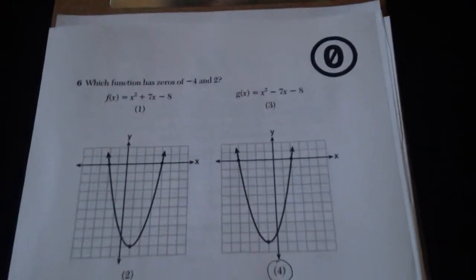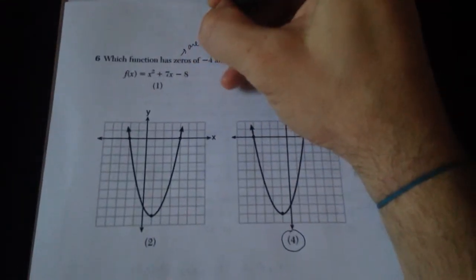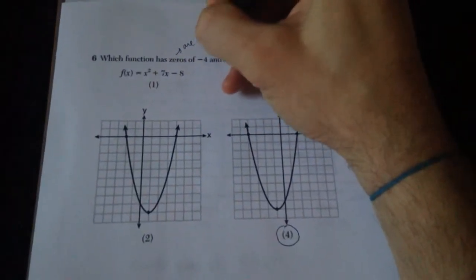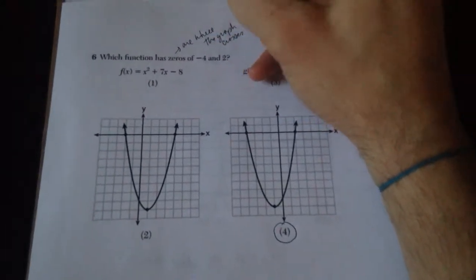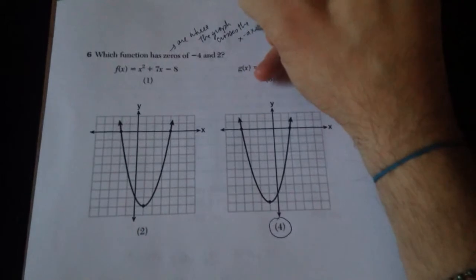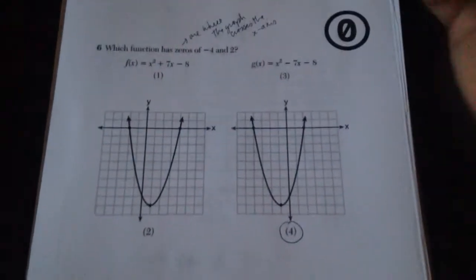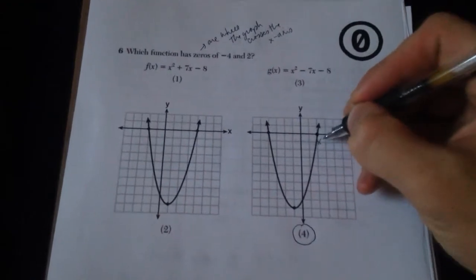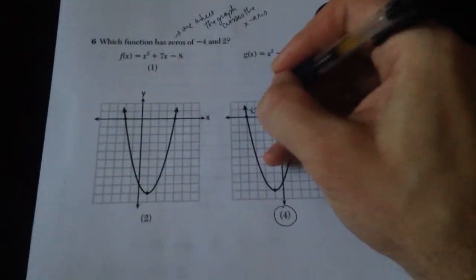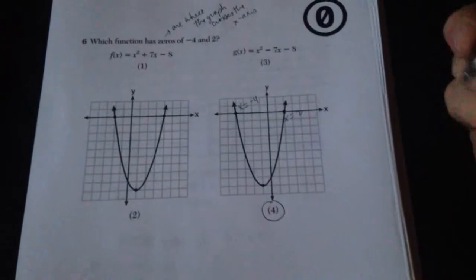This question asks which function has zeros of -4 and 2. Remember, zeros are where the graph crosses the x-axis. So if we just jump right to our answer number 4, notice how we're crossing at x equals 2 and x equals -4. This is your answer.